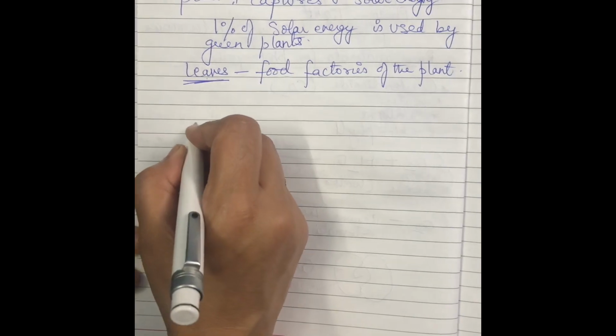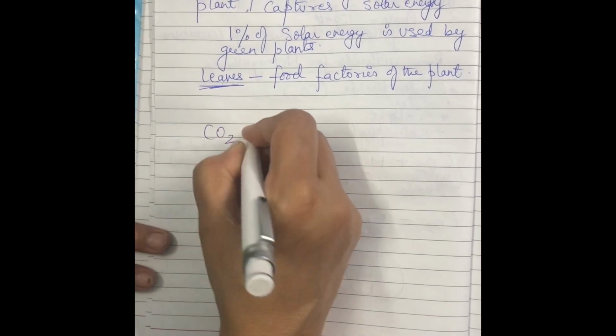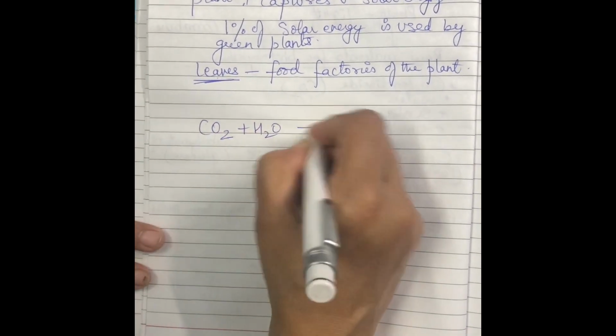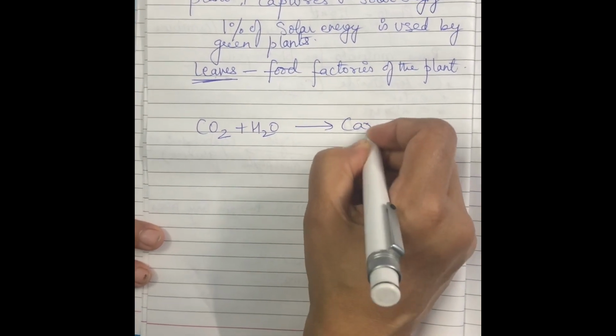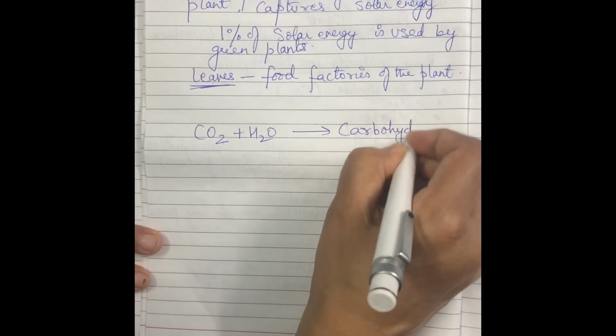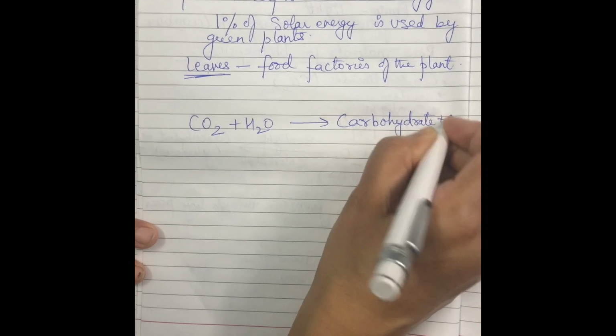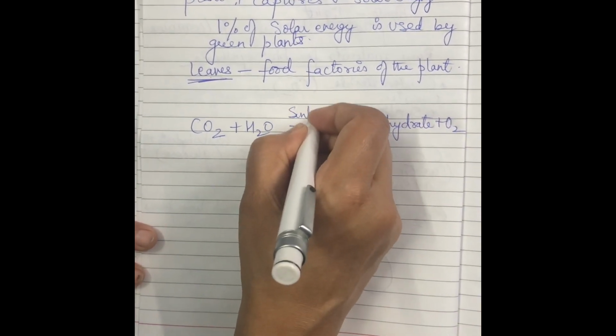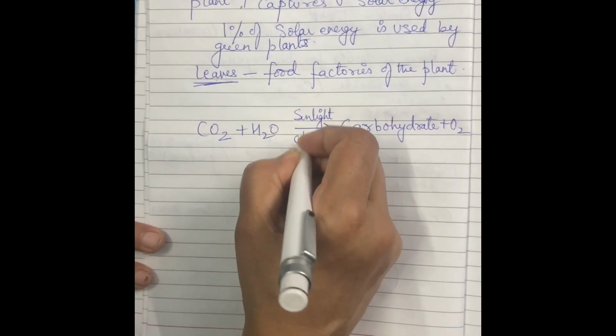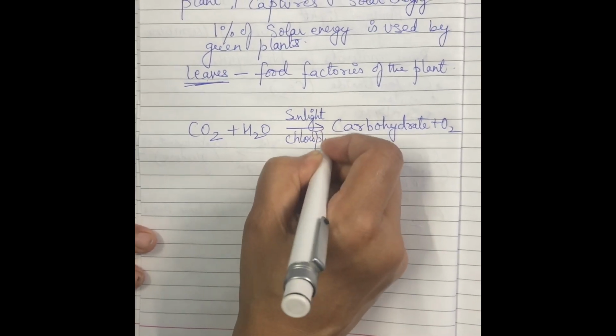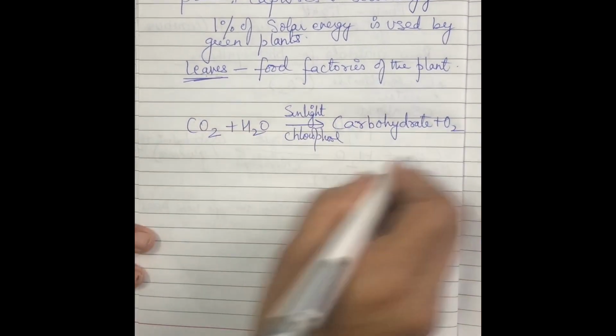We have written the equation of photosynthesis, that is CO2 plus H2O, giving us carbohydrate plus oxygen. This is your sunlight and chlorophyll. This is the arrow, this is the equation form.